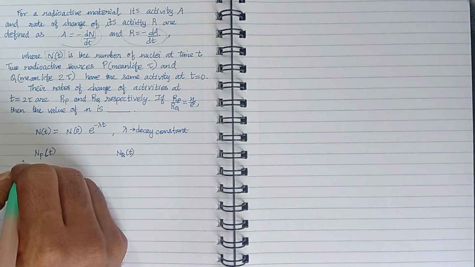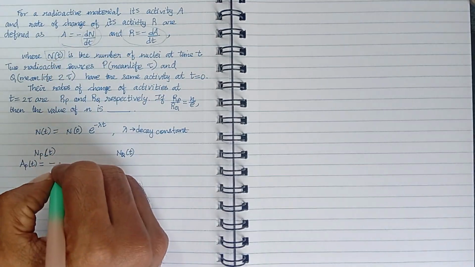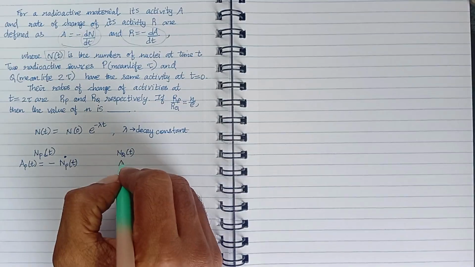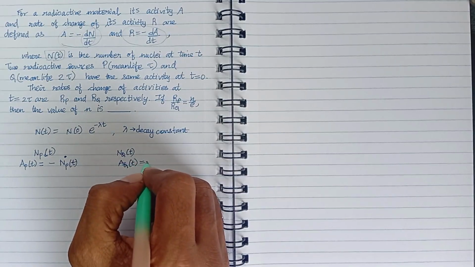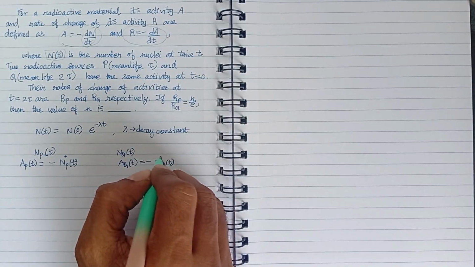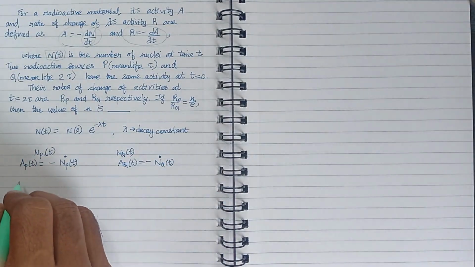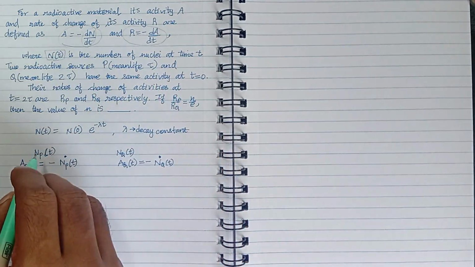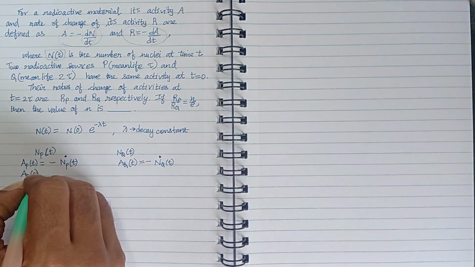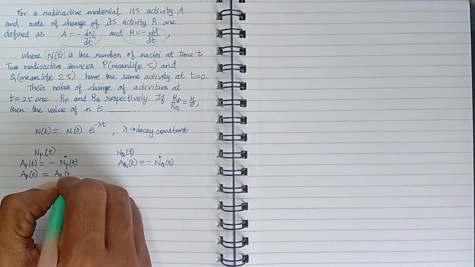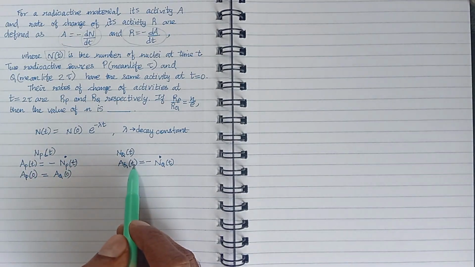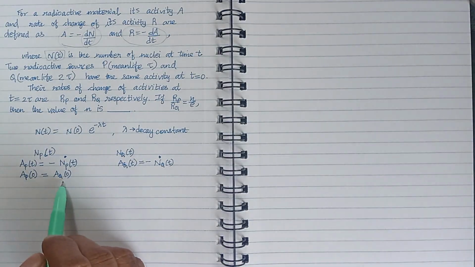So Ap of t equals minus the first derivative of Np of t, and likewise Aq of t equals minus the first derivative of Nq of t. And what they are saying is at time t equal to 0, both have the same activity, that is Ap of 0 is the same as Aq of 0, right? The activity at time t equal to 0 for source P and the activity at time t equal to 0 for source Q are equal.